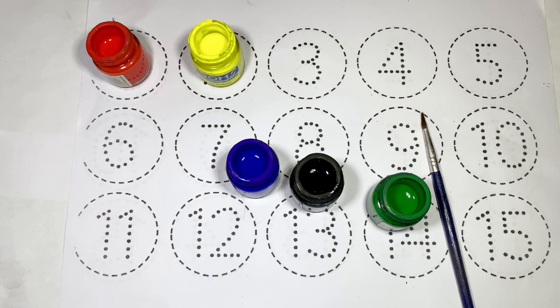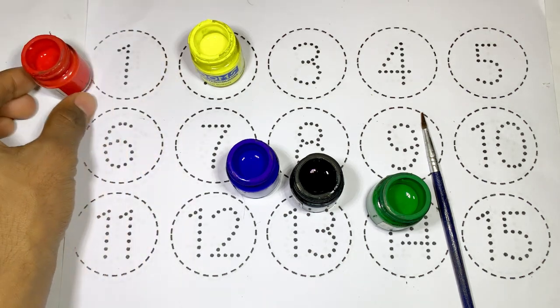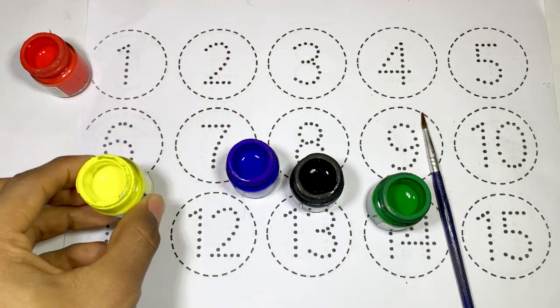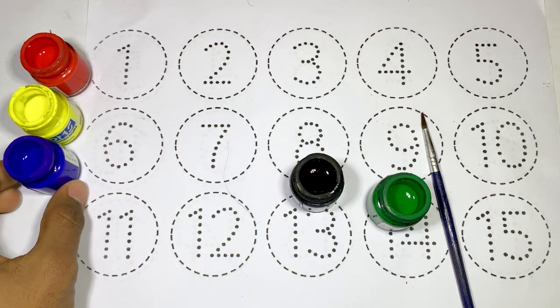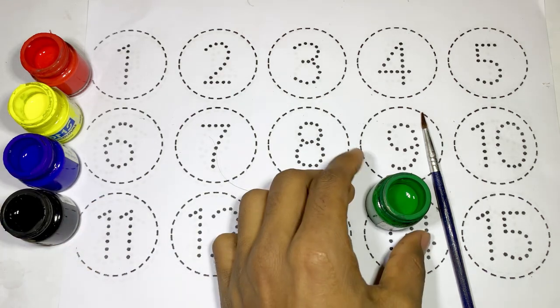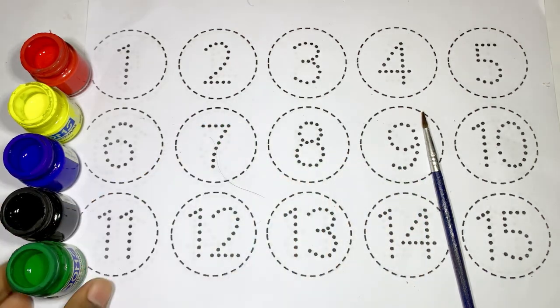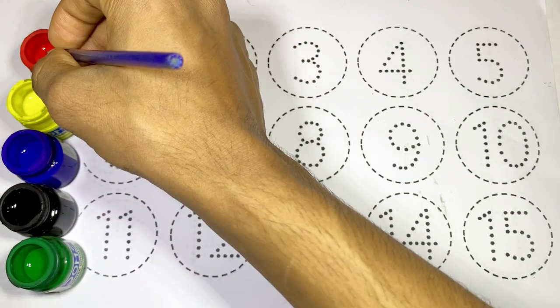Today, coloring numbers. Kids, class name: red color, yellow color, blue color, black color, green color. Kids, now coloring numbers.